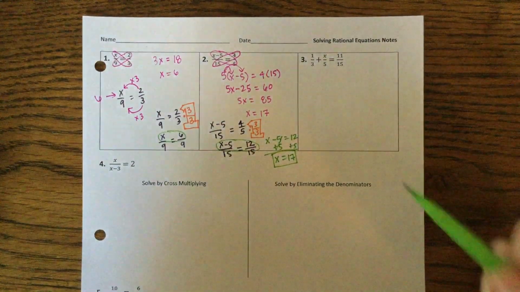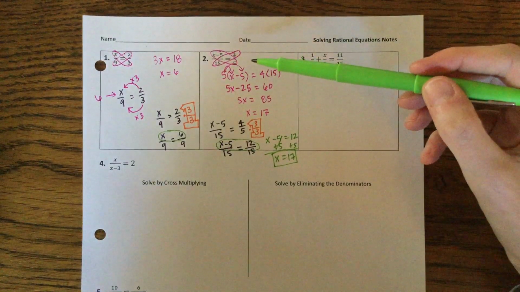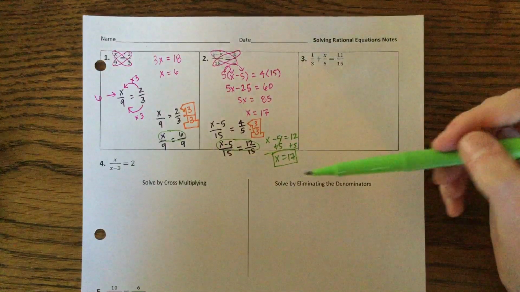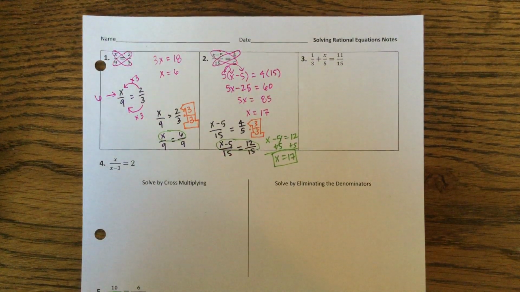So take a moment, decide for yourself on this problem, did you prefer cross multiplying, or did you prefer getting a common denominator and eliminating the denominators and just solving for the numerator? All right, and we're going to try number 3 next.